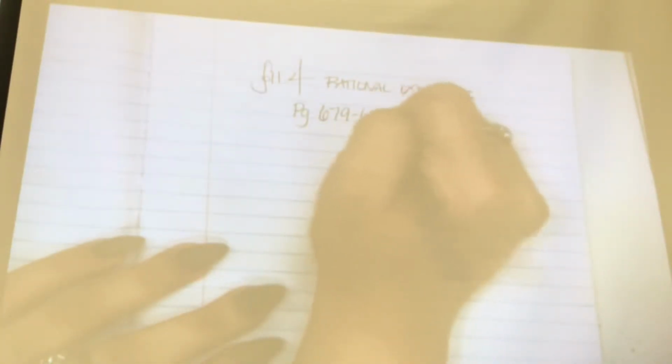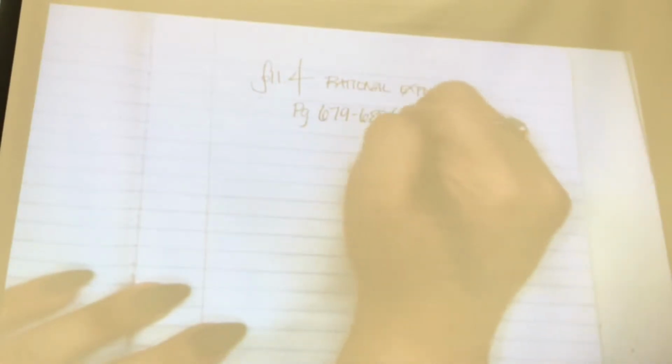Tonight's homework is page 679. Sean, have a seat there because they can't see. Sorry. Sean, they can't see. It's all good. We're going to do numbers 1 through 14.